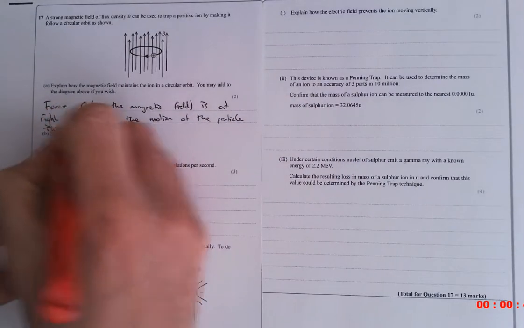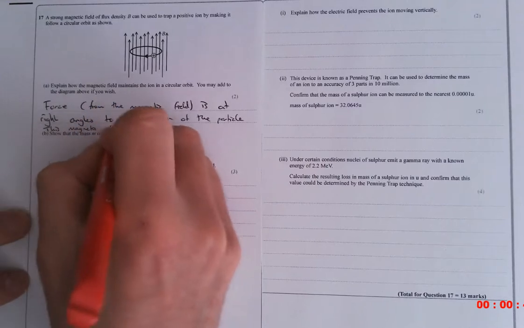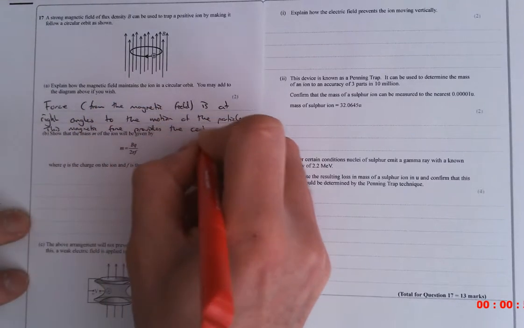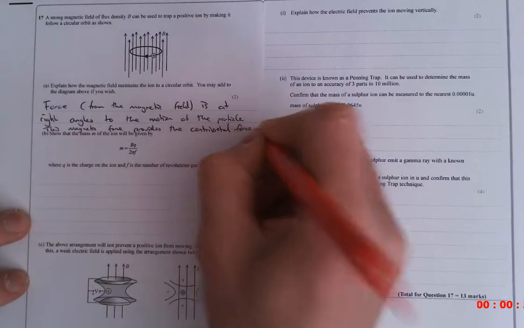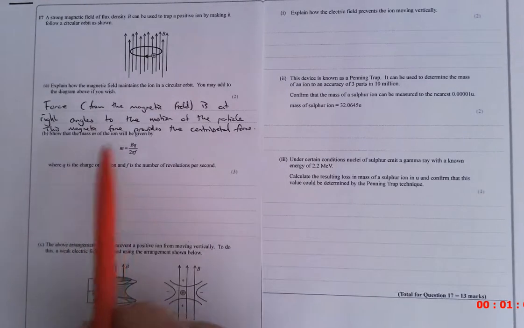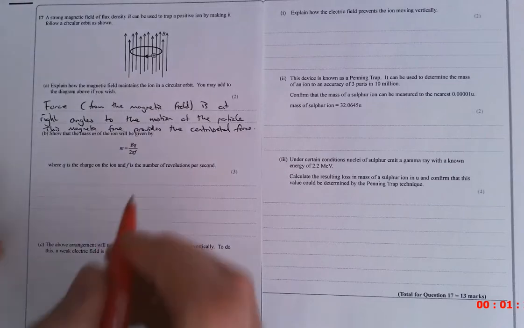So you could then say this magnetic force provides the centripetal force. Or you could say this is the condition for circular motion, that force is at right angles to the motion. Part B is a classic. This comes up all the time. Derivation of an equation, usually similar to this form.